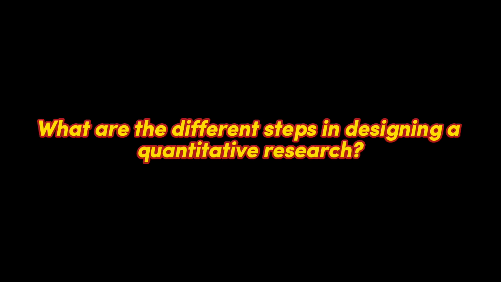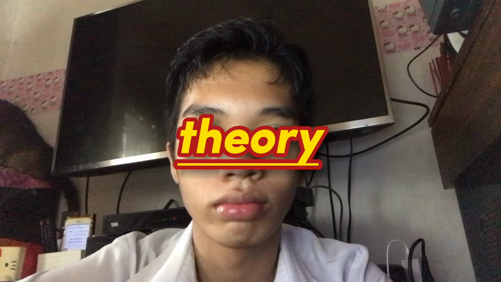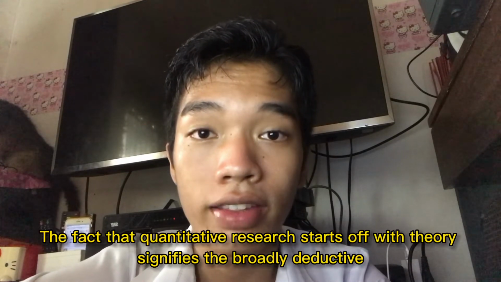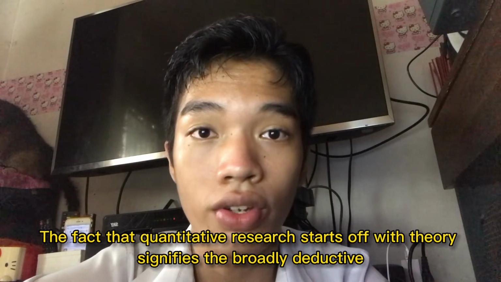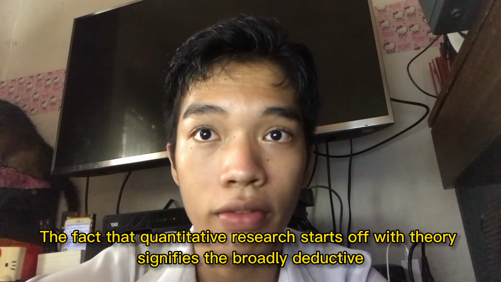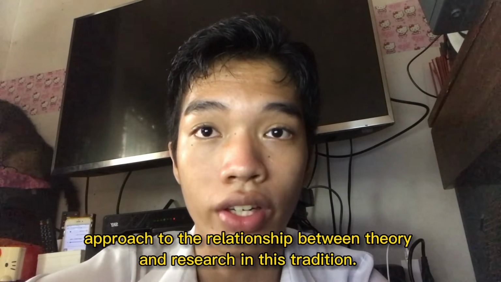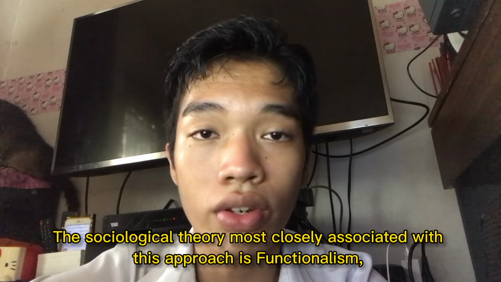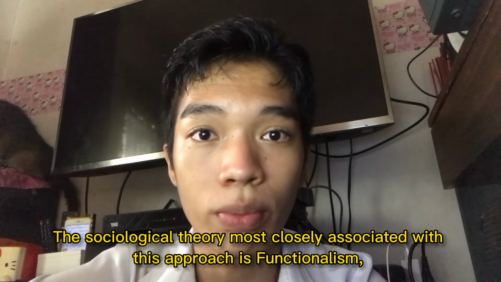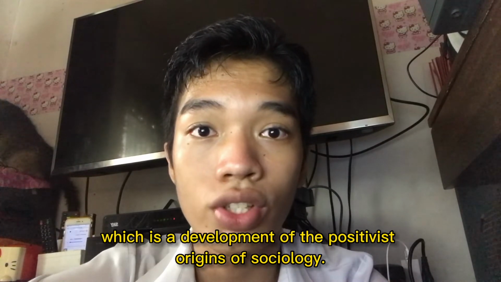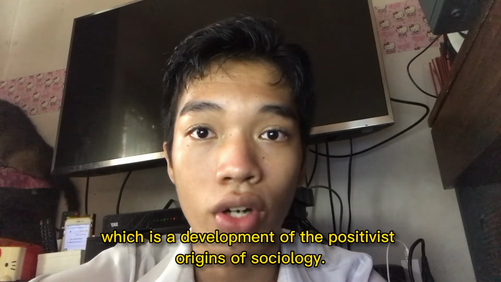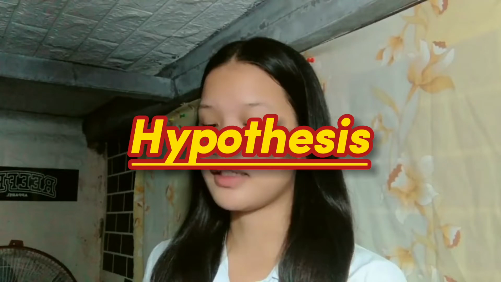What are the different steps in designing quantitative research useful in daily life? Theory. The fact that quantitative research starts with theory signifies the broadly deductive approach to the relationship between theory and research in this tradition. The sociological theory most closely associated with this approach is functionalism, which is a development of the positivist origins of sociology.